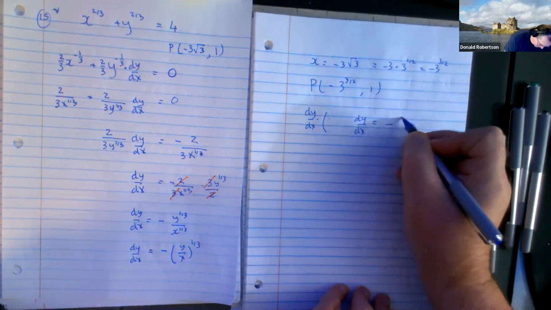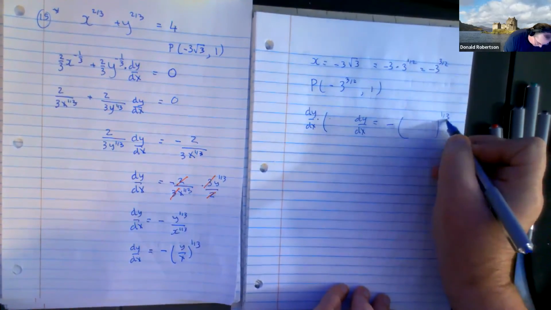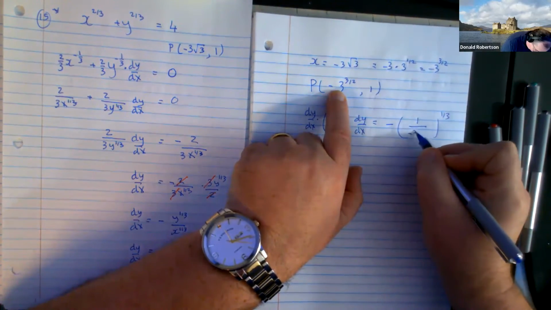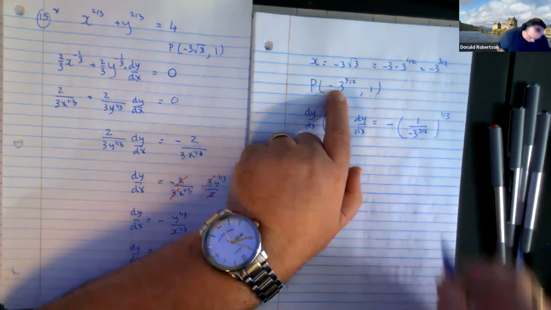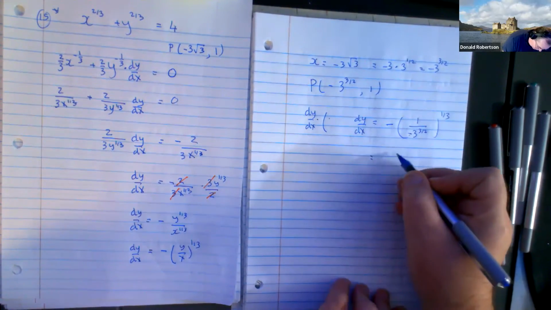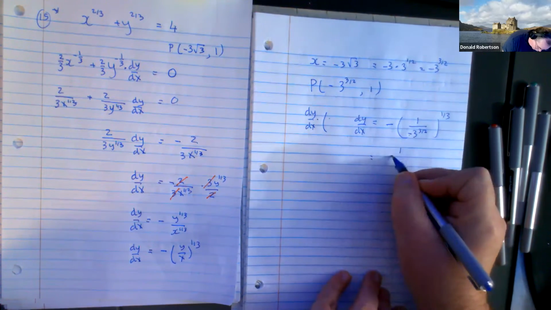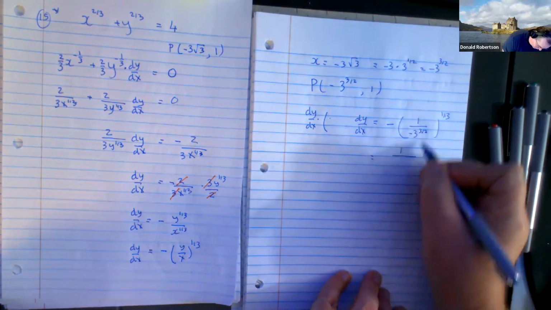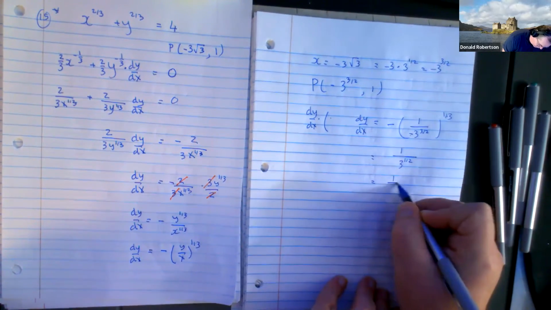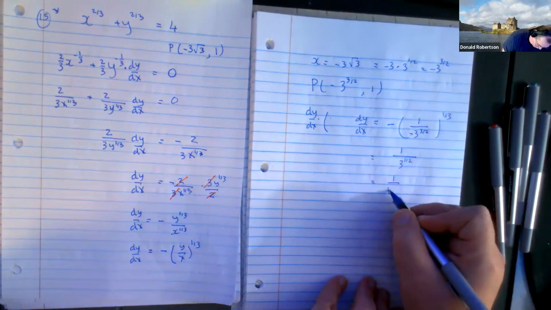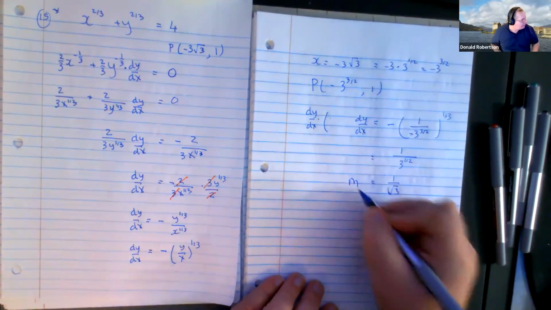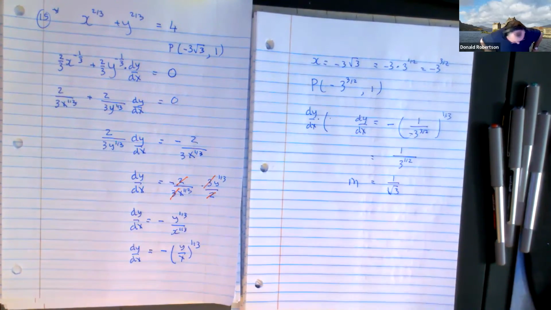The derivative is the y coordinate divided by the x coordinate. These two negatives cancel out, and I get 1 over a third of this gets you a half, and that becomes, well, 1 over the square root of 3. So there's the slope of the tangent line, 1 over the square root of 3.